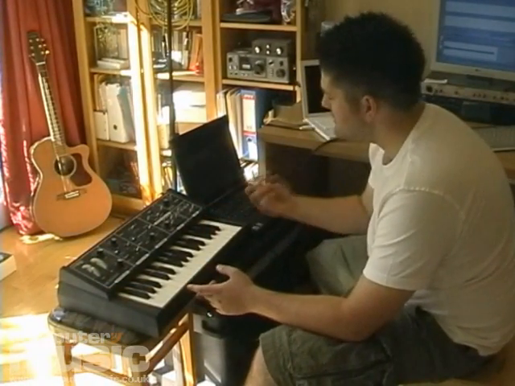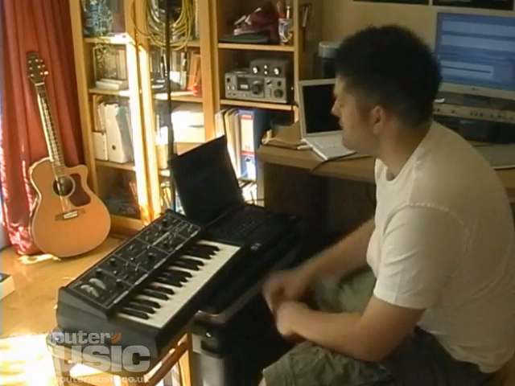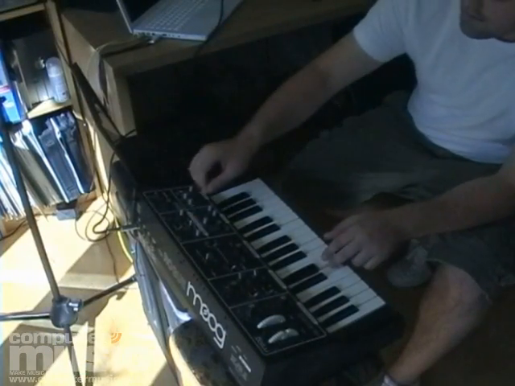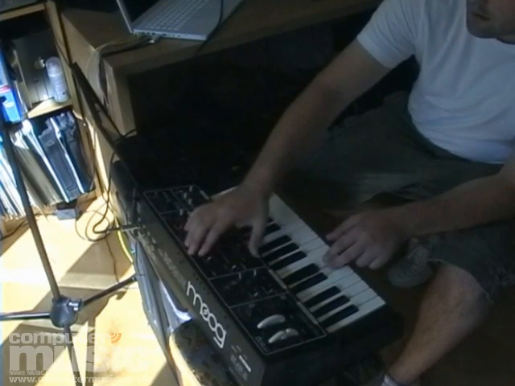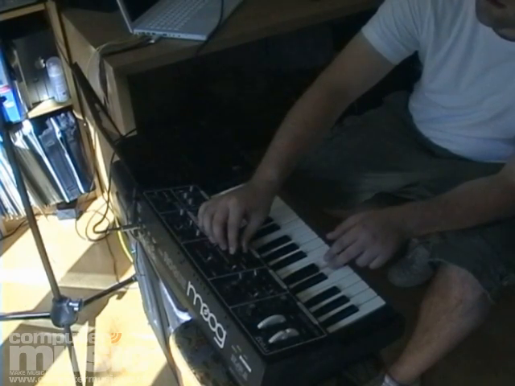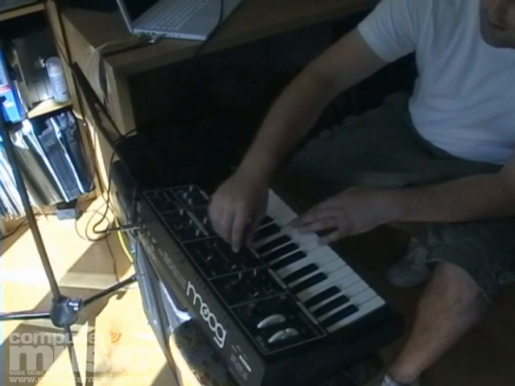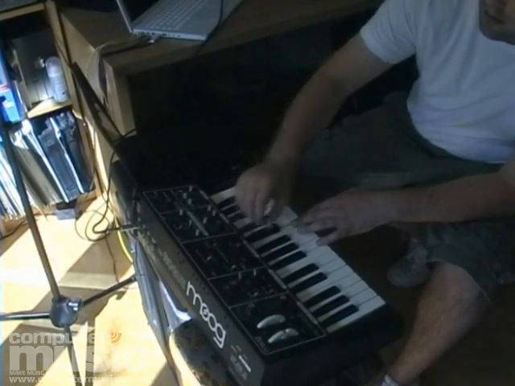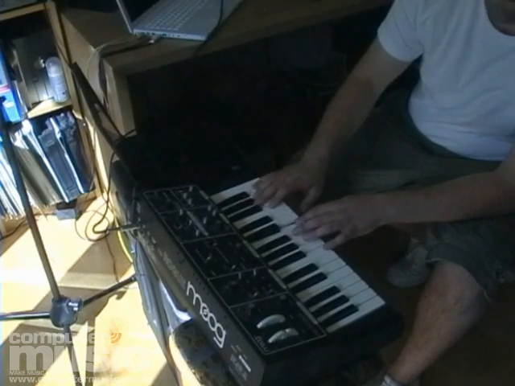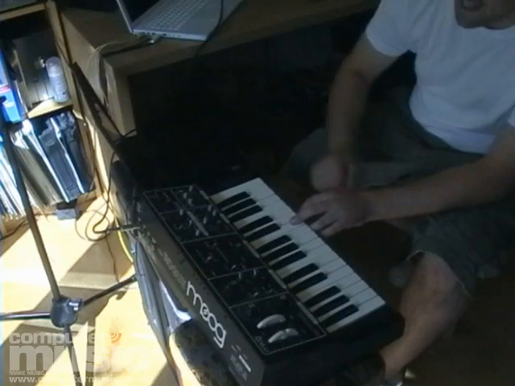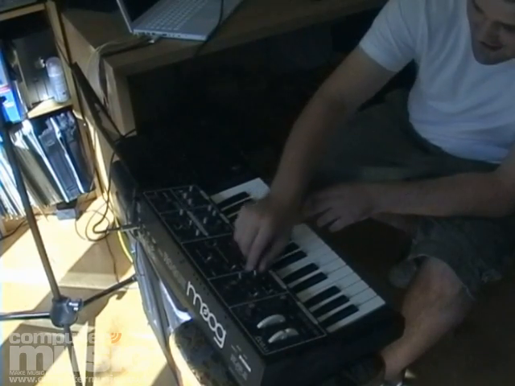I mean, there is a classic kind of Reese sound that you can get out of the Moog as well, out of this one. I really like that noise. Listen to it all day.